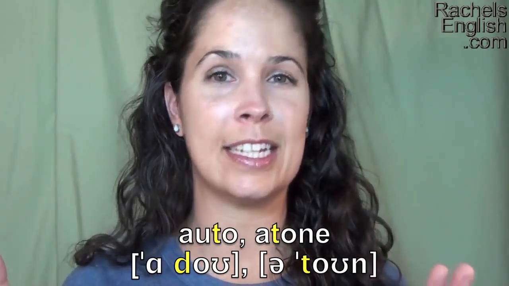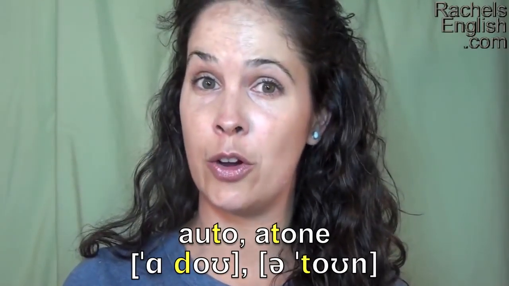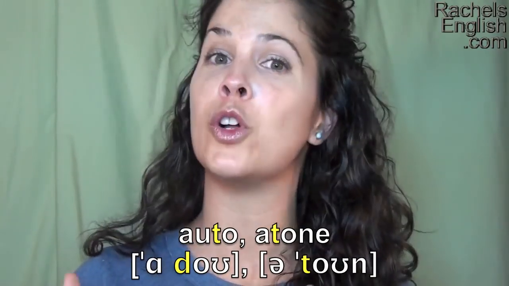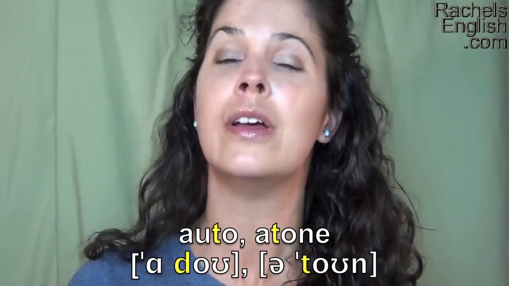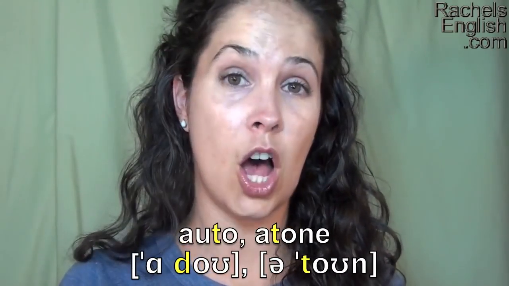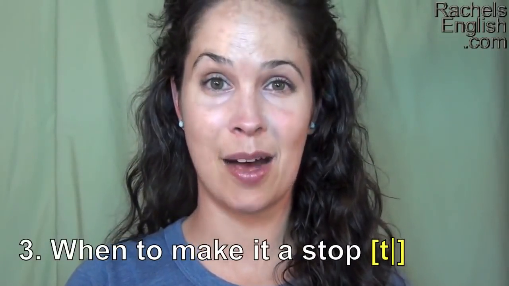So Rule 1 is more powerful than Rule 2. Even though in atone it comes between two vowel sounds, the first rule overrides it. Because it is beginning the stressed syllable, it is pronounced as a real T. Auto, atone.